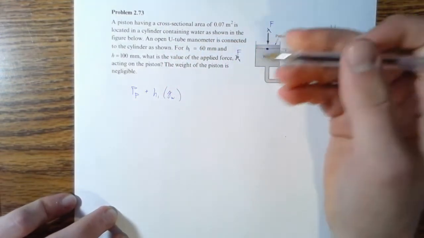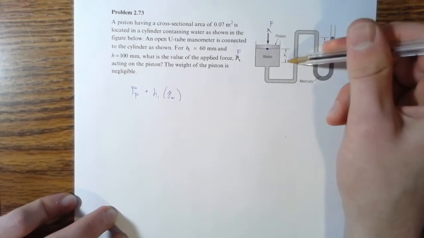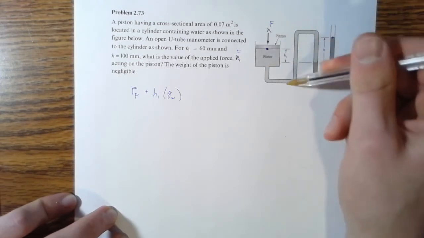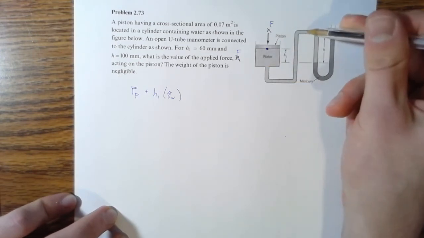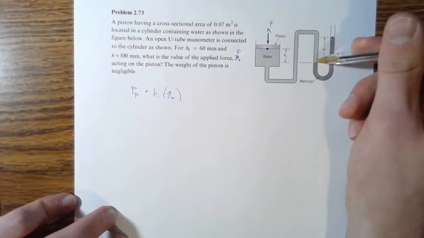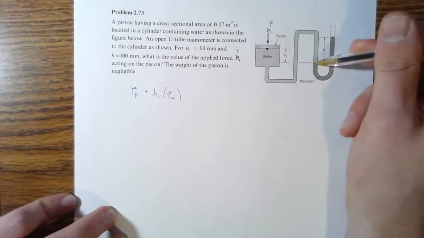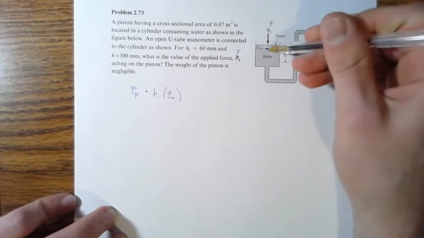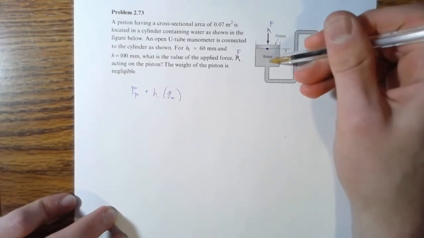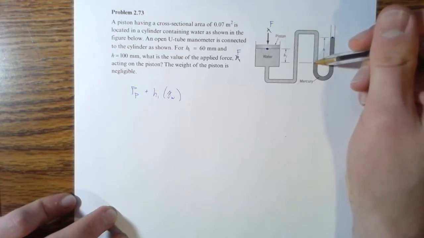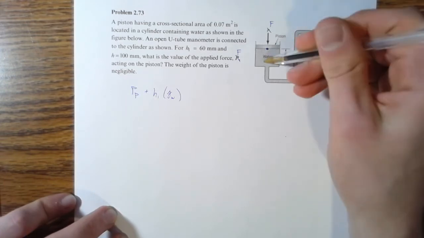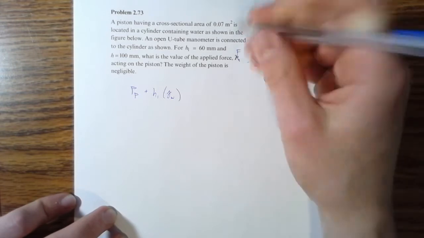So gamma of water. And then what we can do is we can go down here, then go all the way up here, and then come back down here. But the net result of that is just coming straight across to this point here. So we're going to go down here and then kind of just translate over to this point. This point and this point, same pressure.